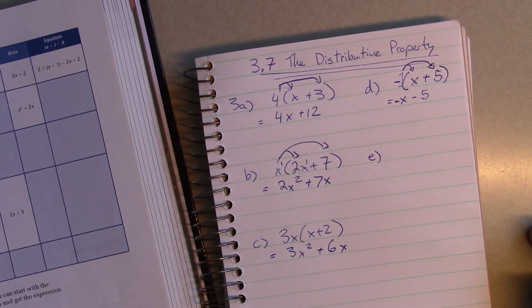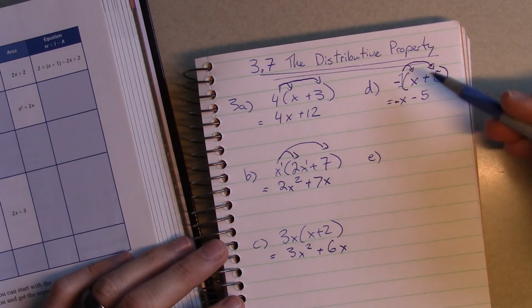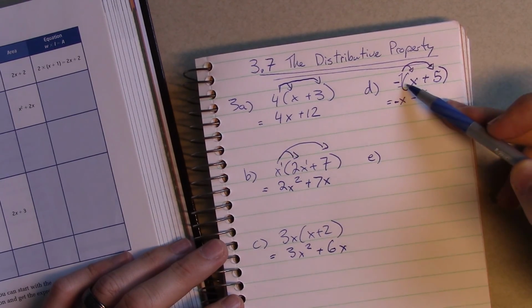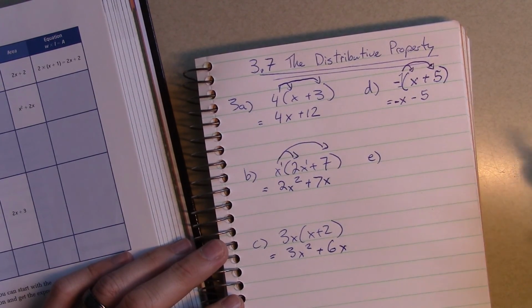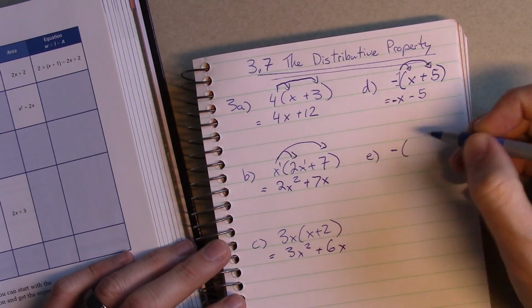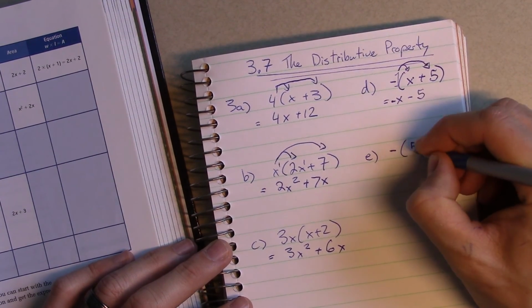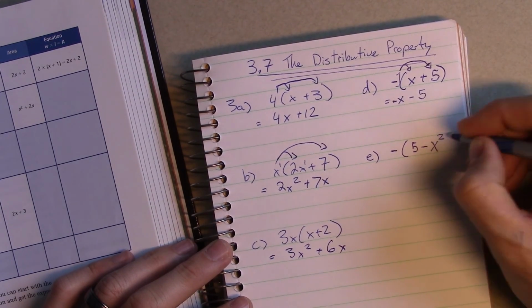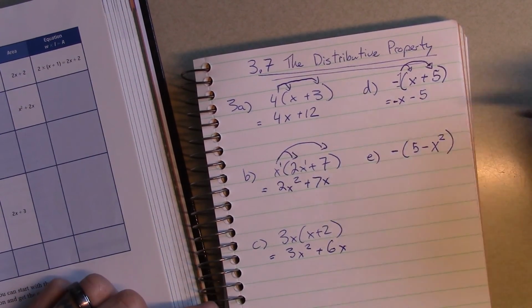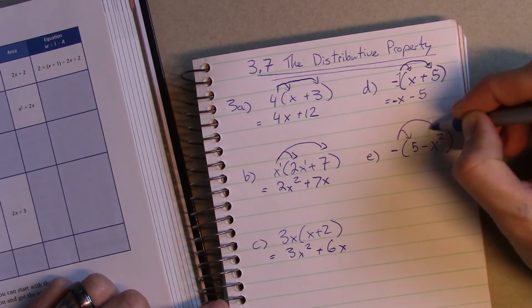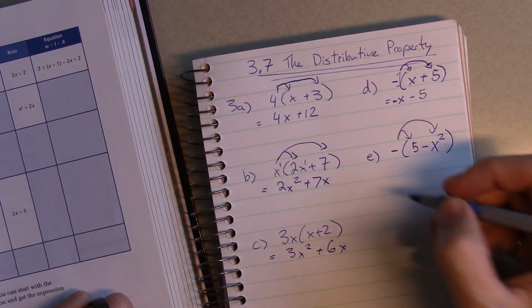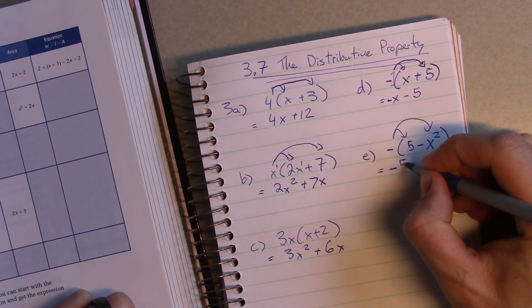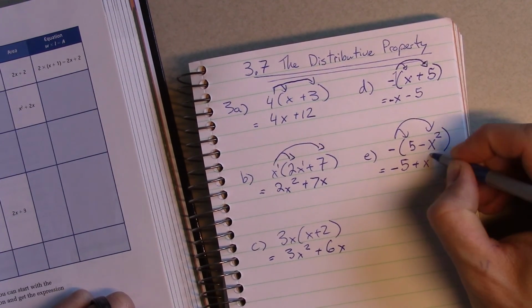So -1 times x is -x, -1 times 5 is -5. So likewise, if you had something like this, that negative sign is going to get multiplied to the 5 and to the -x squared. So that becomes -5 plus x squared.